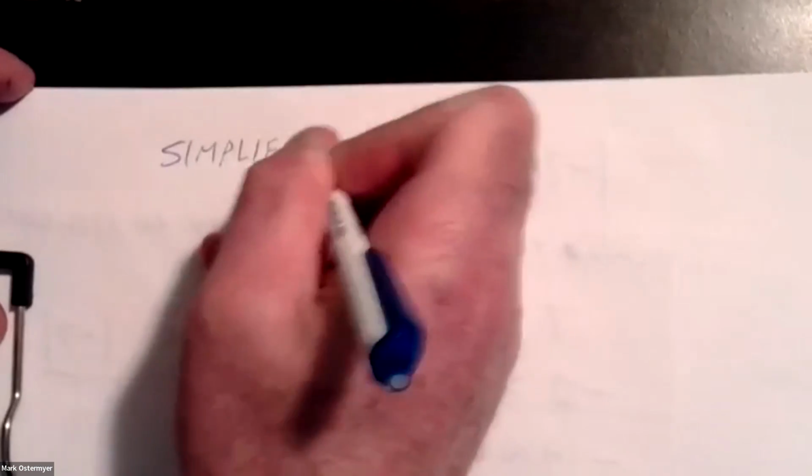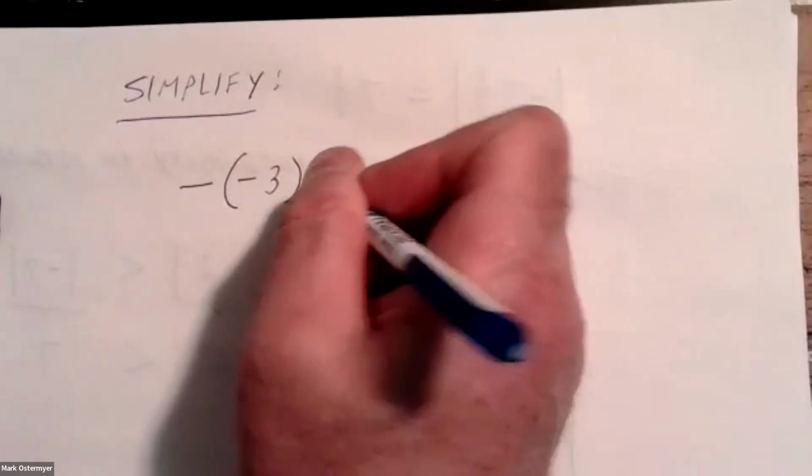Got that there? All right. Now, what if I want you to simplify this numeric expression? To simplify a numeric expression, what does it mean to simplify something? Well, to simplify it means to rewrite it as an equivalent but simpler expression.